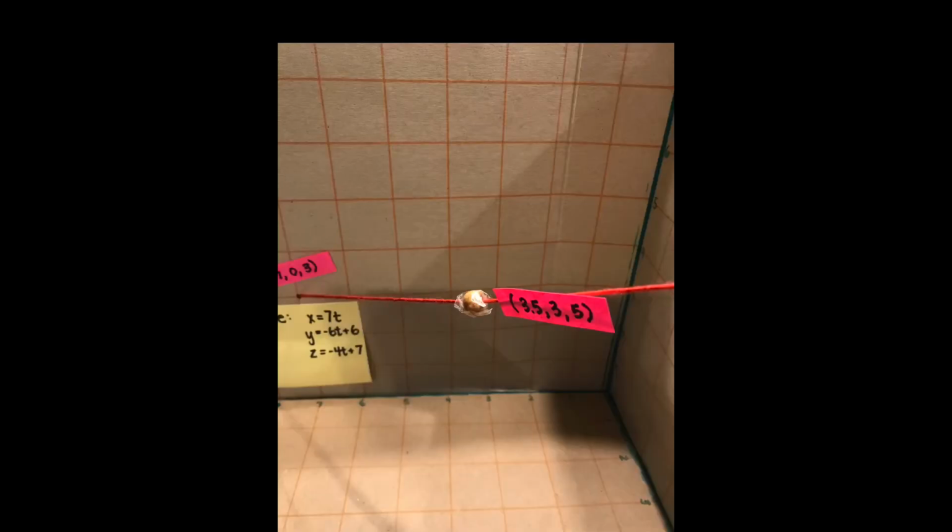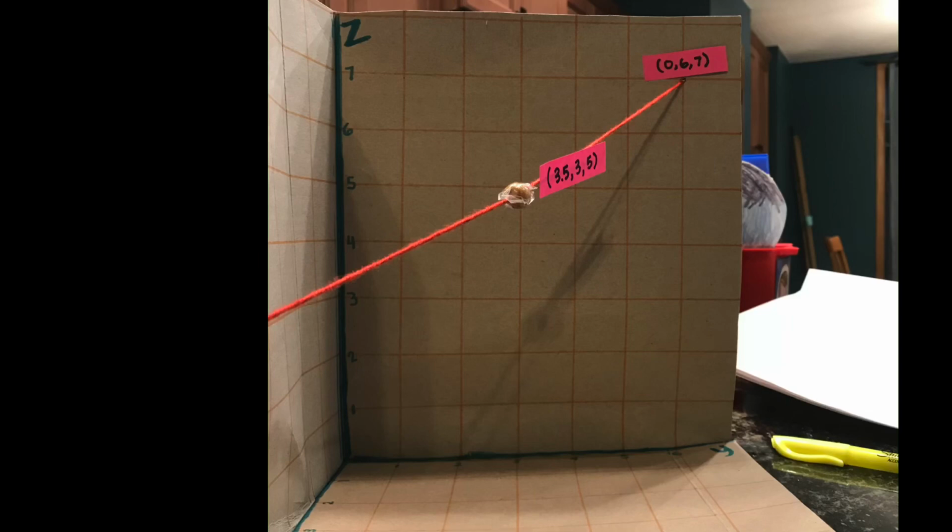Finally, you want to take the 2 photos that you need to submit to me, strategically placing your camera so that I can see that that point is lined up right where you said it would be. Mine was at 3.5, comma 3, comma 5. And that'll be the evidence that you completed this part of the project.